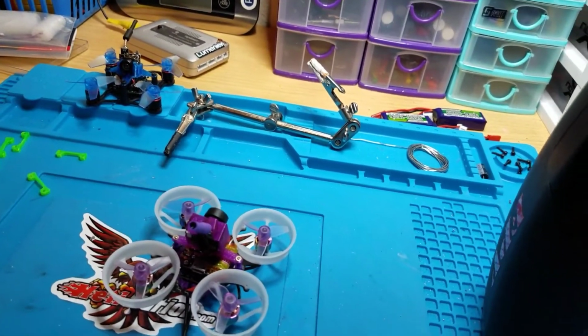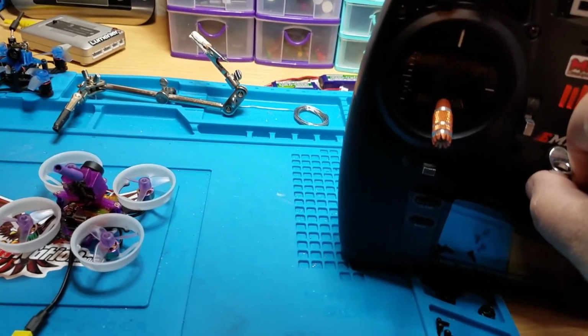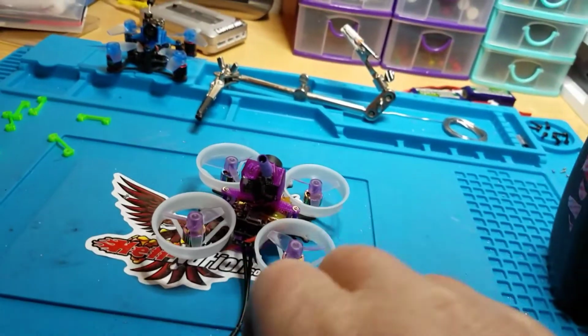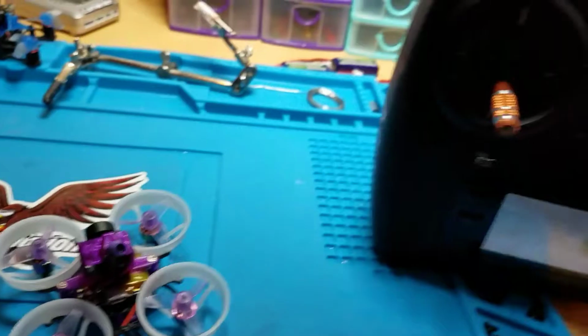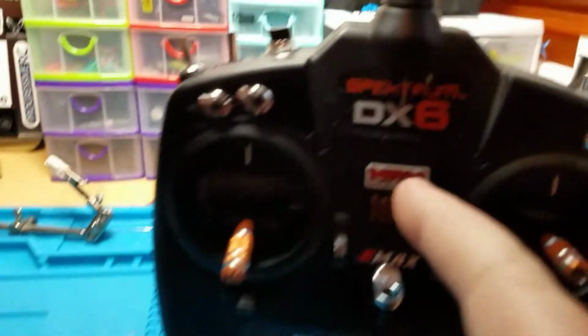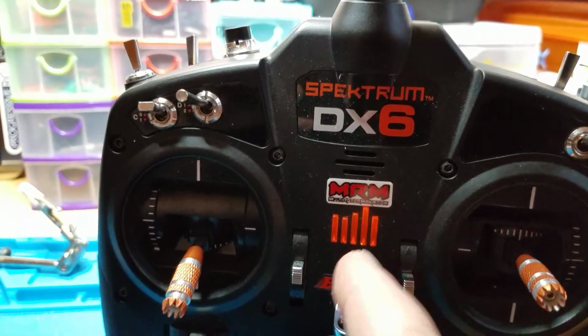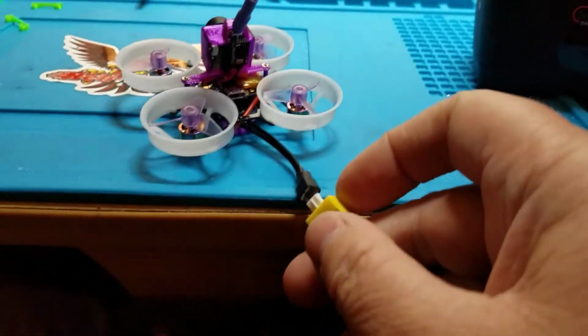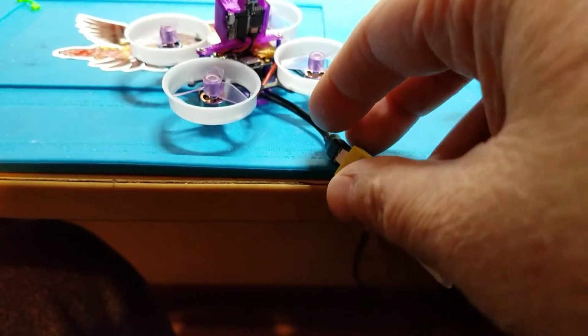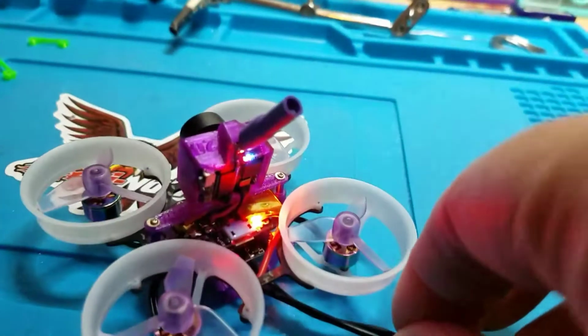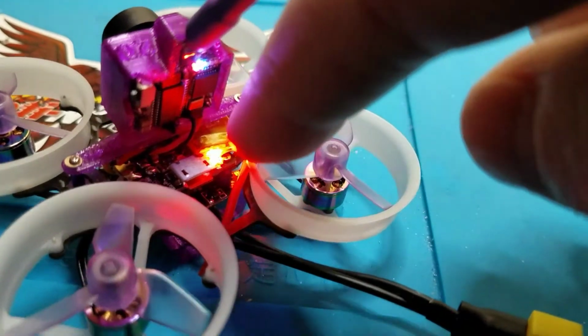And then from there on, you just turn your radio on first, and then plug the battery into the quad after that radio's on. See, when the light turns on right there, that means that the receiver is on. So then after that, you can plug your battery in, and then you'll instantly get the LED. See how the LED just instantly popped on the receiver? So that means it's ready to go.